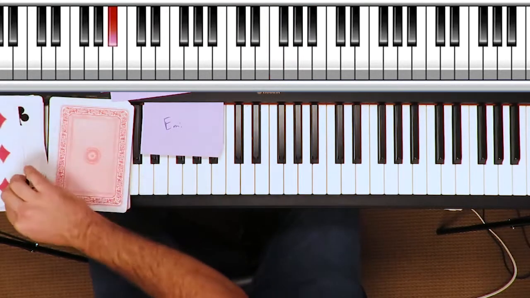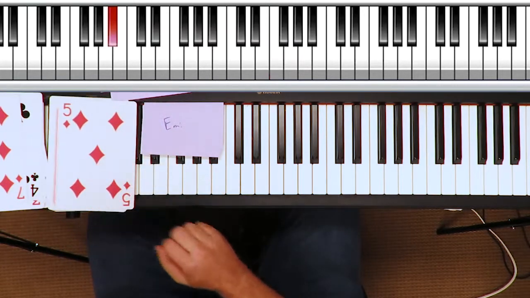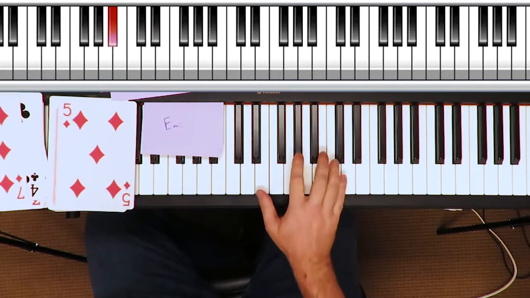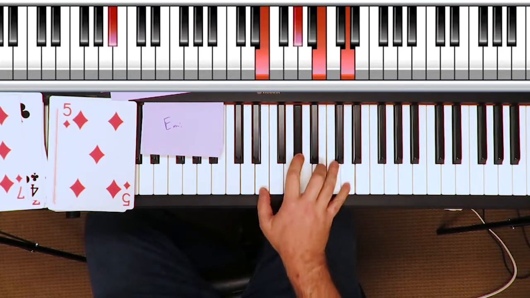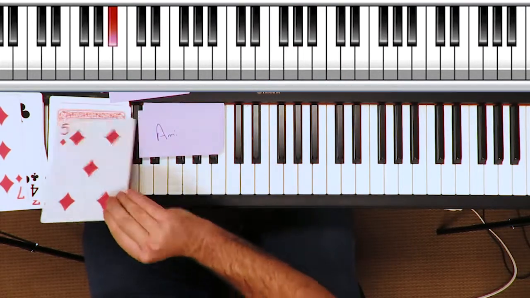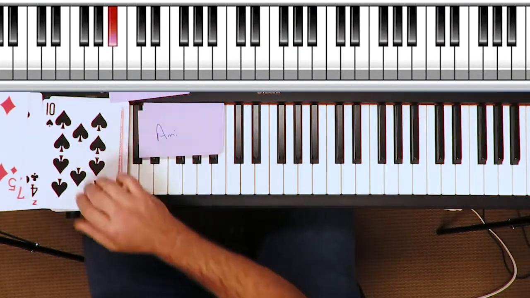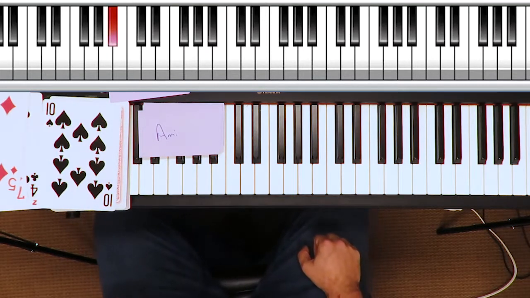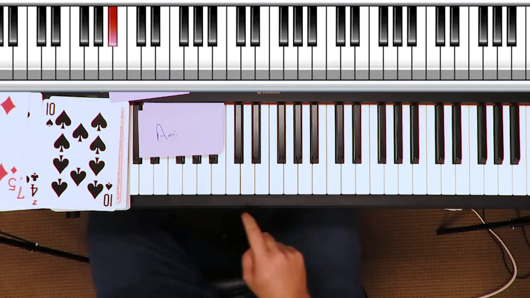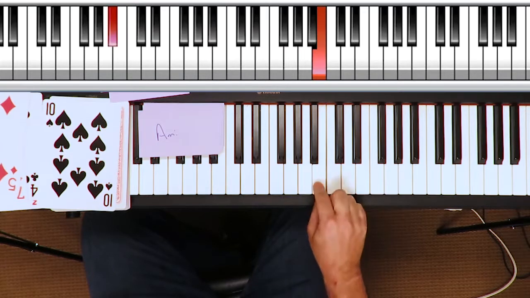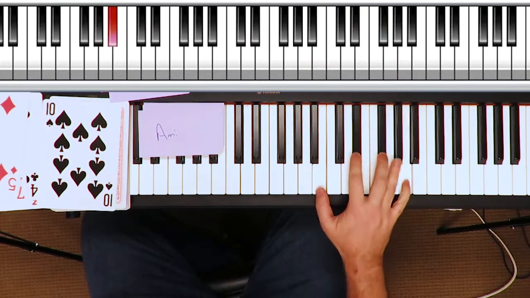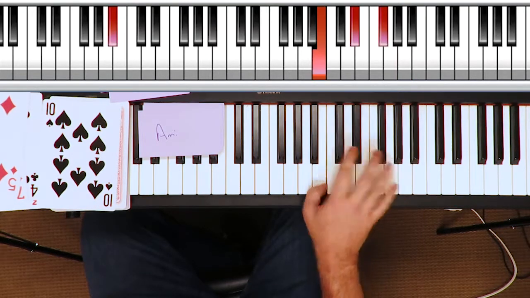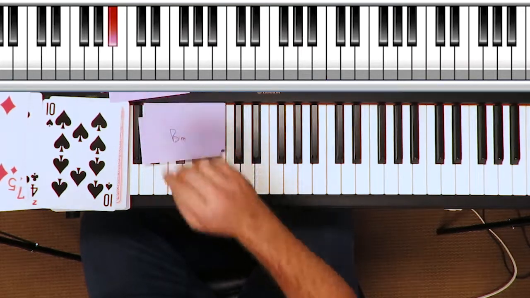In E minor, let's do the 5, 7 of 4. We've memorized that. That's the 1, 7. So just an E7 chord. In A minor, we want the 5, 7 of 5. We've memorized that to be the 2, 7 chord. So the second note of A minor is B. B dominant 7th is our 5, 7 of 5.